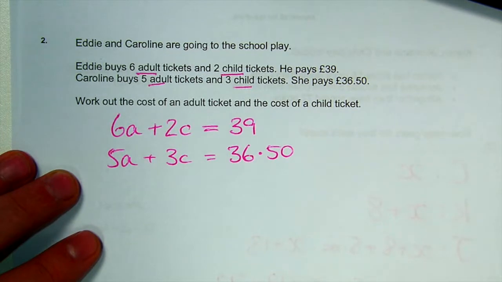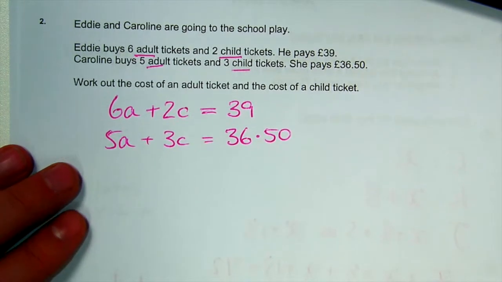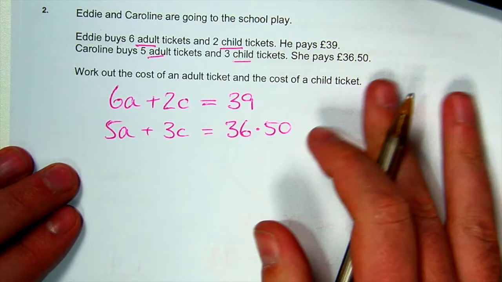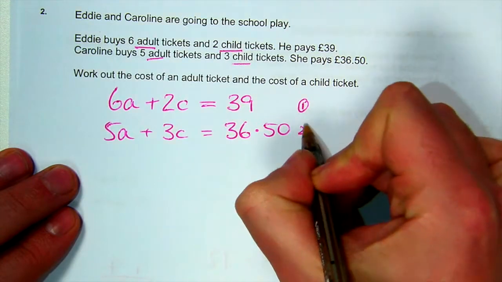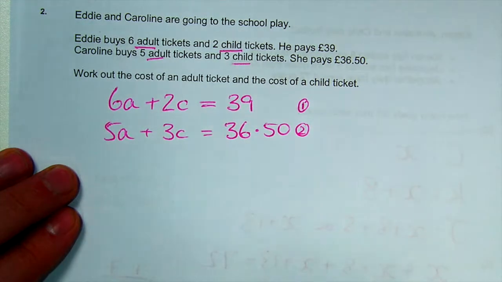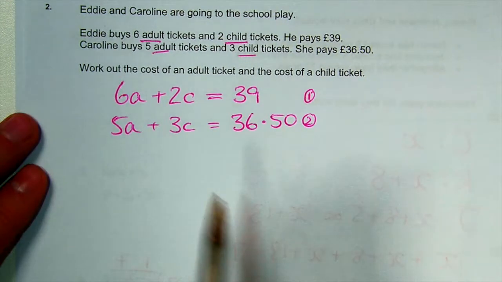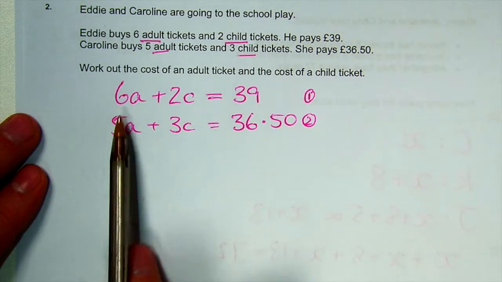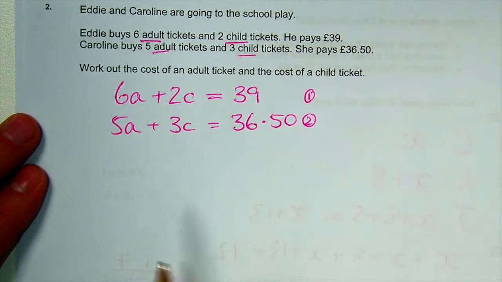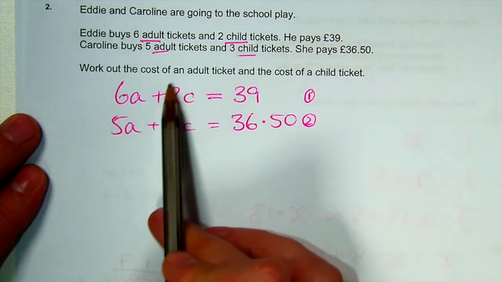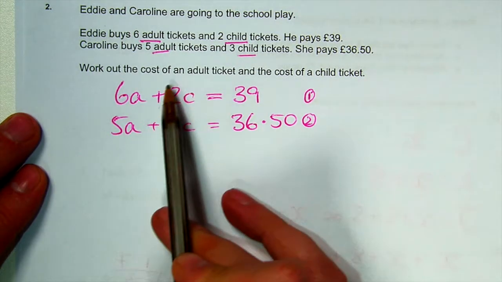We need to make sure that we get a sensible answer at the end. Again, there are several different ways to set this out. Your maths teacher might have shown you slightly differently to me, but it's all the same method overall. I call this equation number 1 and this equation number 2. It just keeps my working out organised. Now, if you've done simultaneous equations, you'll know that we have to make either the adult tickets or the children's tickets match.